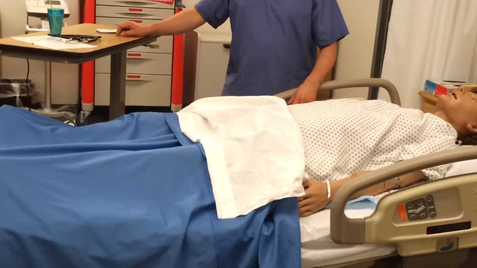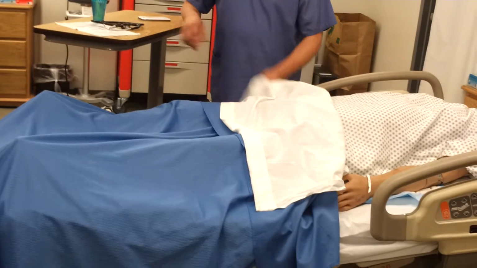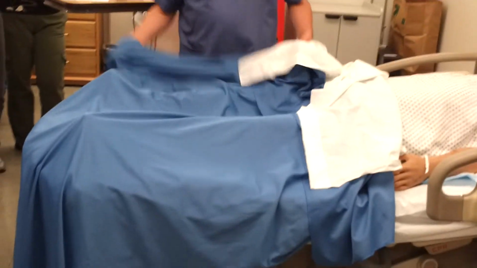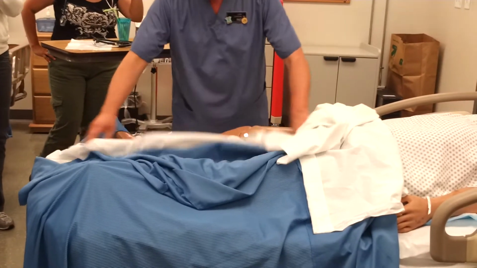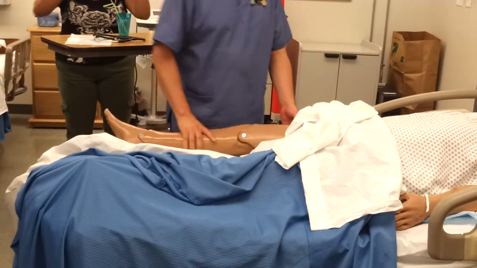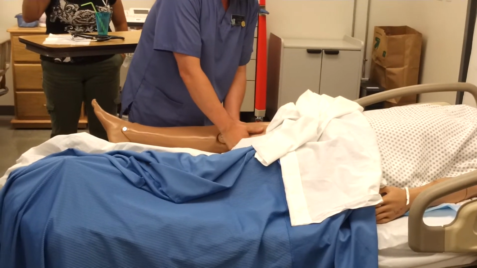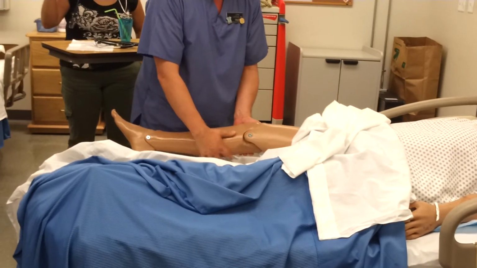Okay? All right. Once I do that, then I'm going to go down to my lower extremities and I'm going to inspect one side of the leg. So I'm going to come down here, inspect the leg, coming down, feeling down the patient's leg. Okay? I'm feeling for what?